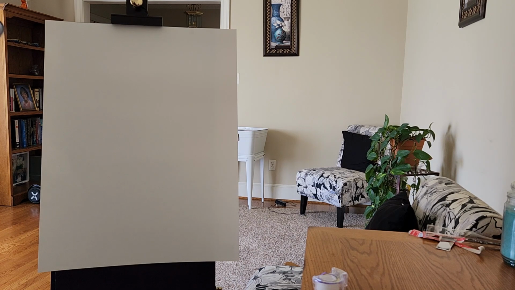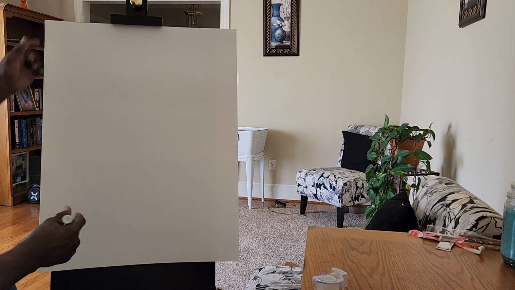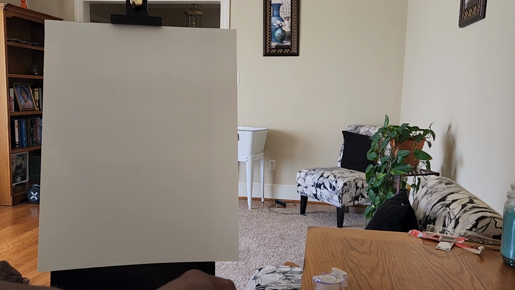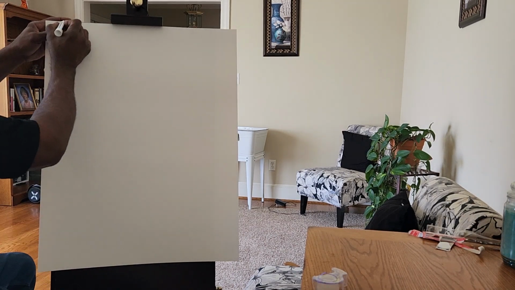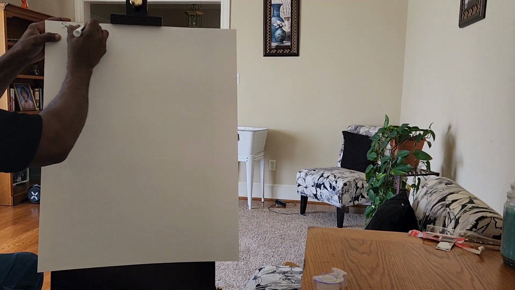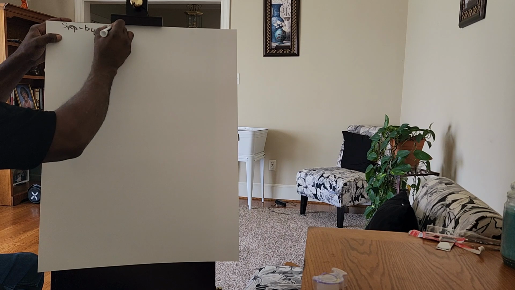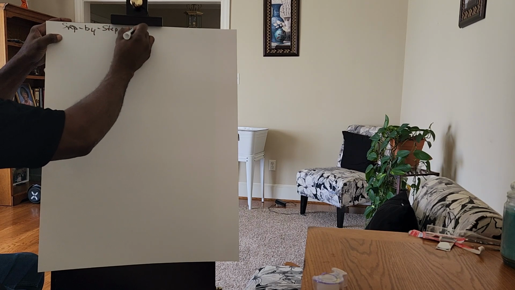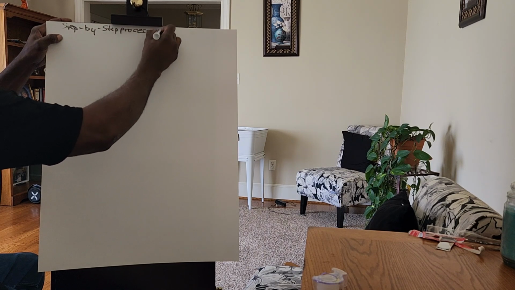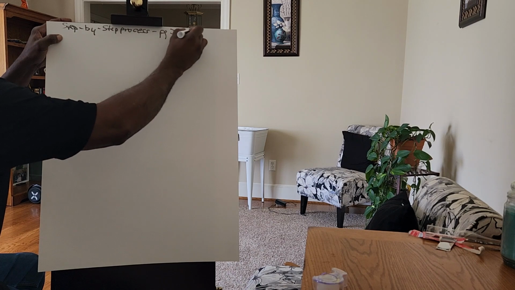Okay, so let's do example 1. And they tell us how to do this. There's a step-by-step process on page 323.